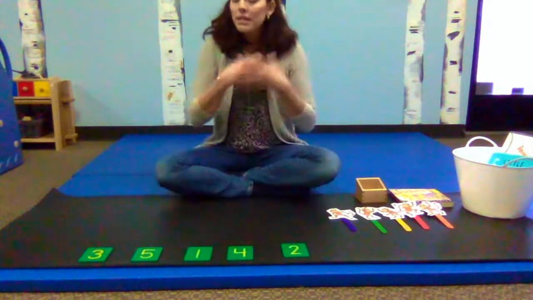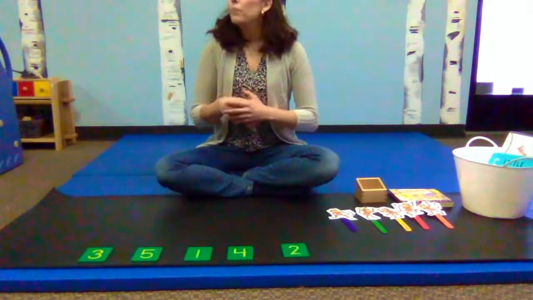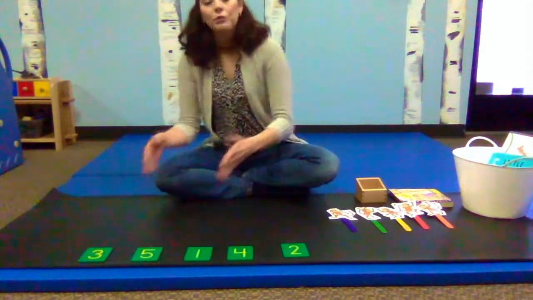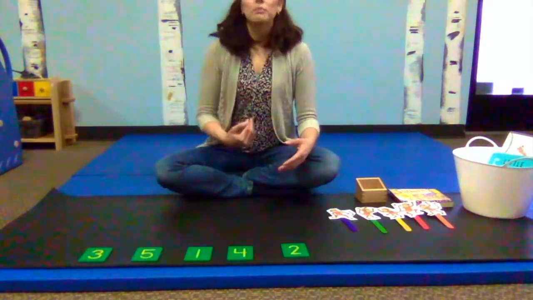And so you do that many, many times with your child. Mixing them up helps to make sure that they actually know that symbol. When you have them in 1 through 5 order, they sometimes just remember that order.